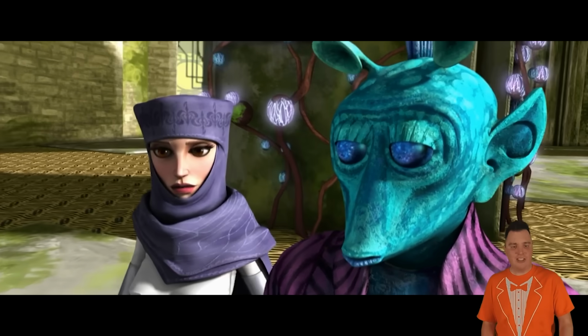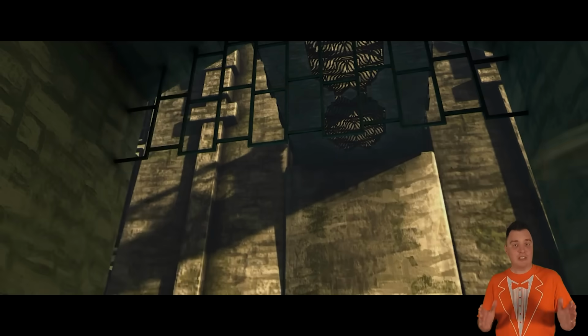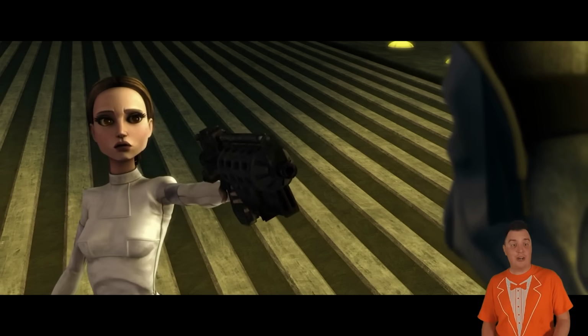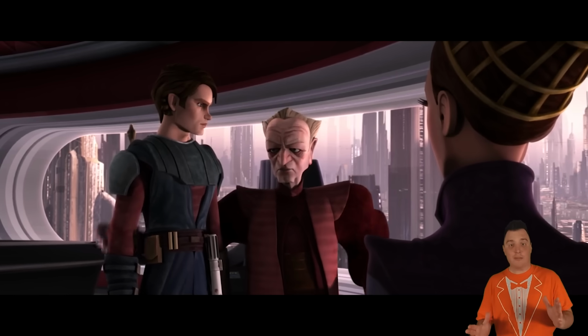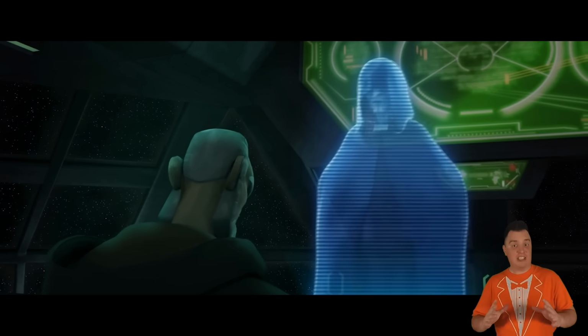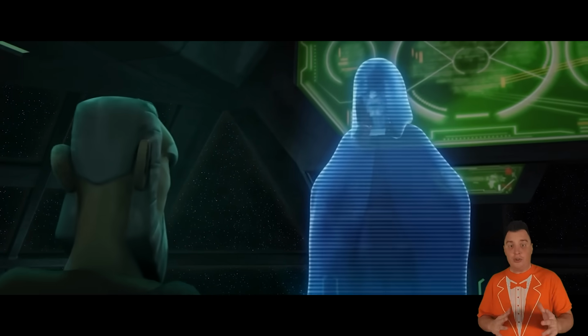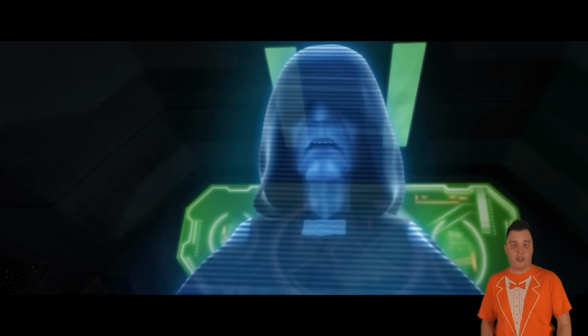Padme Amidala has a pretty big role as the senator for Naboo, and remember, she and Anakin are secretly married. She goes out on diplomatic missions, but diplomacy usually fails, and she has to resort to aggressive diplomacy. And of course, there's Chancellor Palpatine, leader of the Republic, but secretly he's leader of the Separatists too, as his Sith alter ego, Darth Sidious.